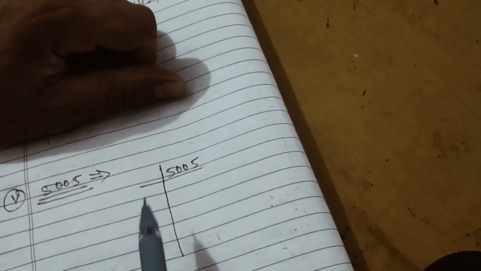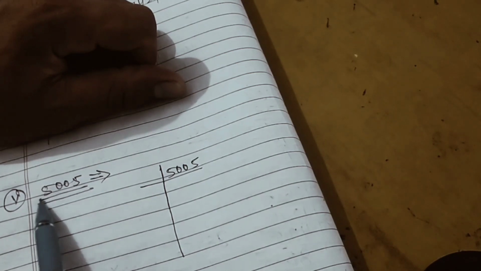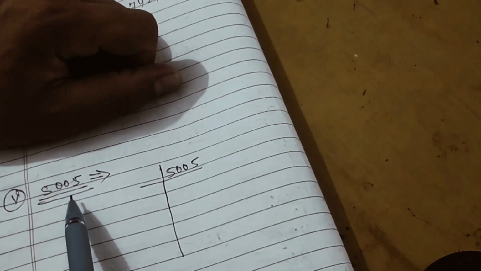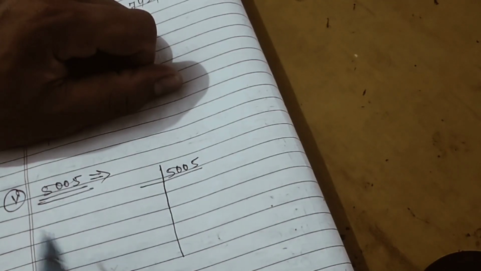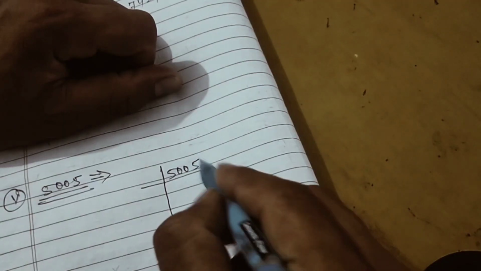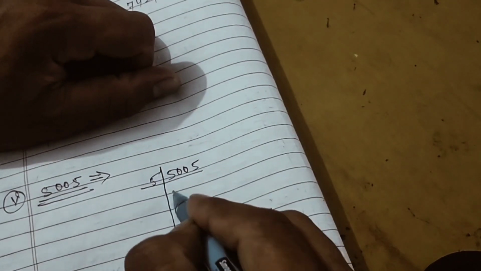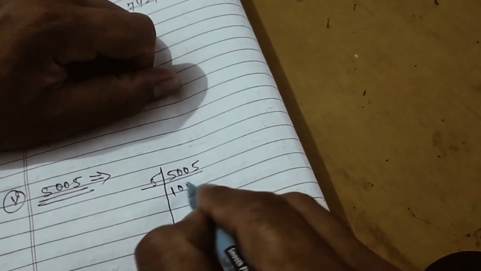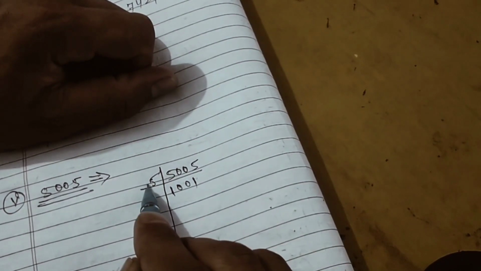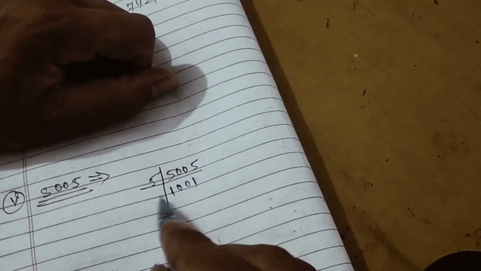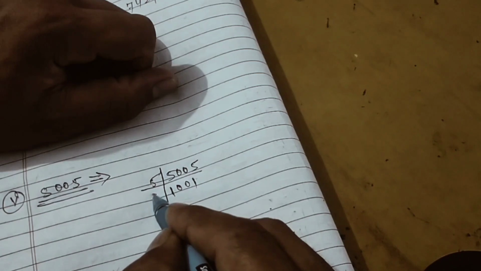5005. If I check divisibility by 2, this number is not divisible by 2 and also not divisible by 3. So I will check 5. Its unit digit is 5, so it is divisible by 5. 5 ones are 5 and 2 zeros, 5 ones are 5. This number, 1001, is not divisible by 5, so I will check 7. 1001 is divisible by 7.